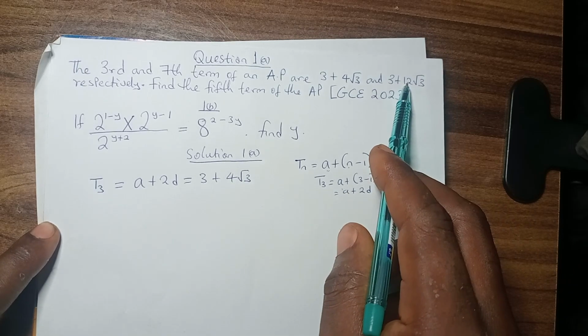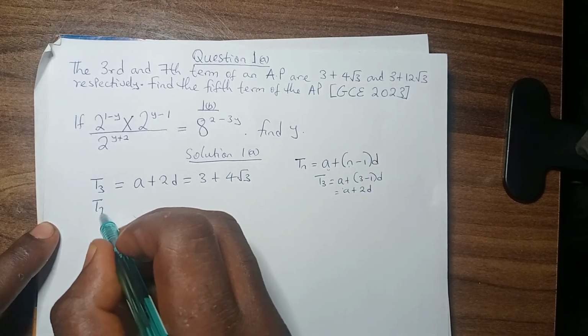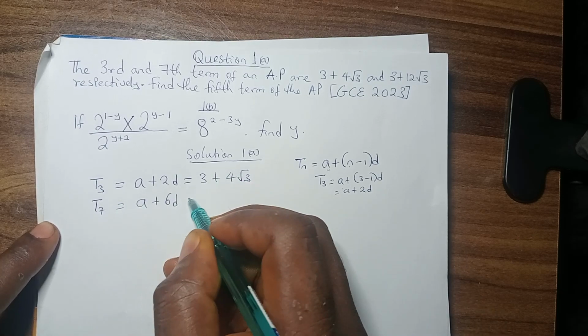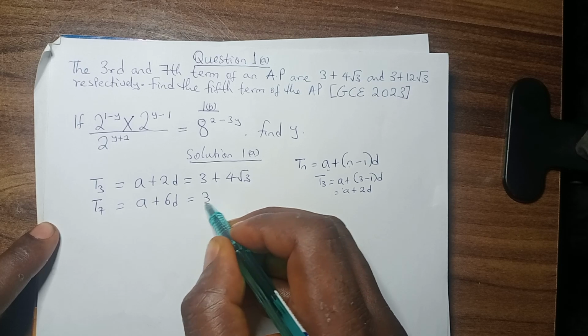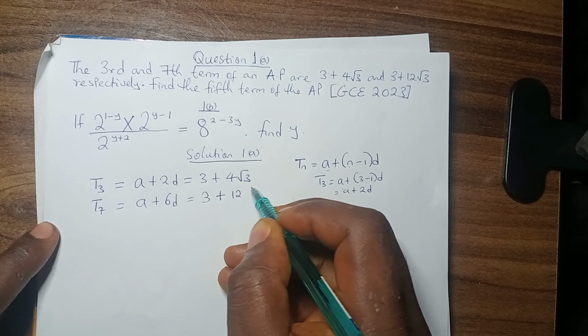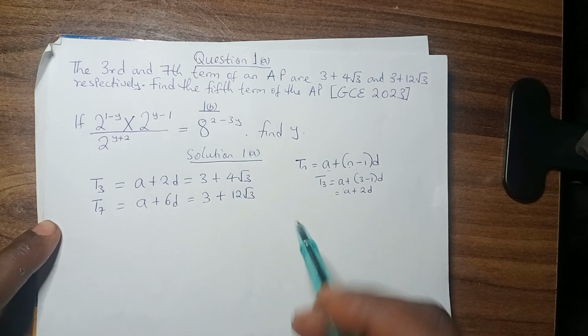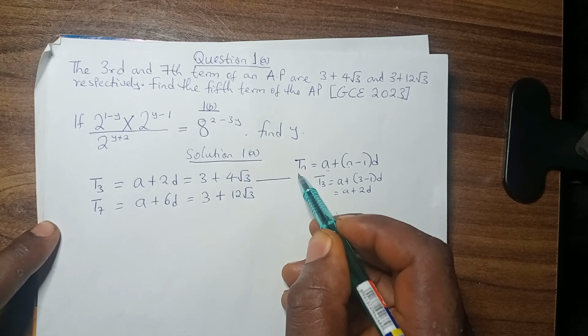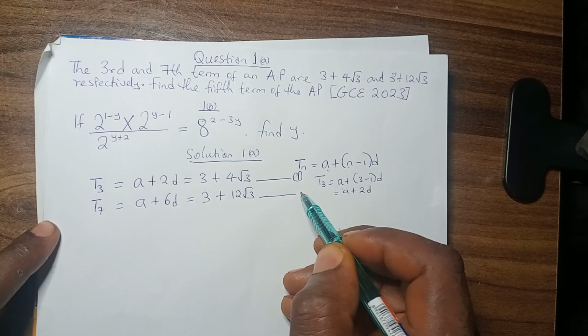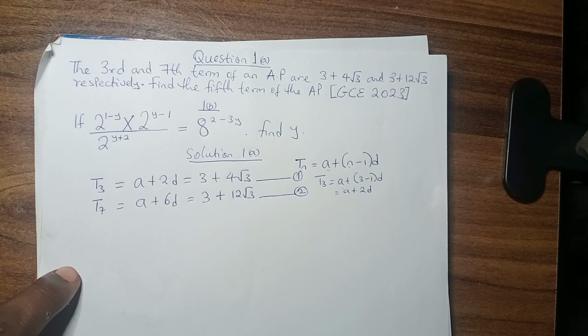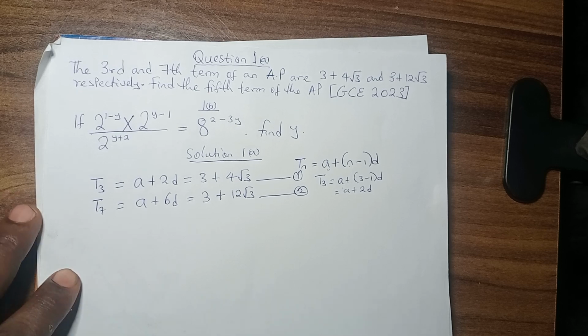Then the seventh term, which is T7, is a plus 6d, which is also 3 plus 12 root 3. Now we have two equations. So this is going to be our equation 1, and this one will be our equation 2. We are going to solve this simultaneously, and I want to use the elimination method. So in this equation, we are going to eliminate a.